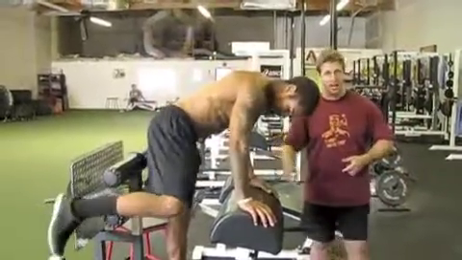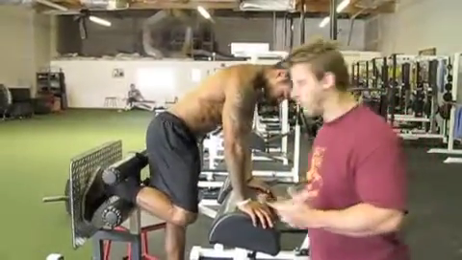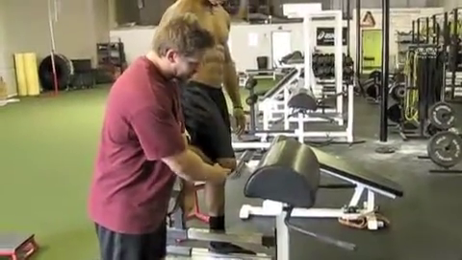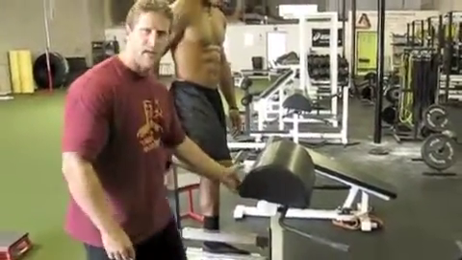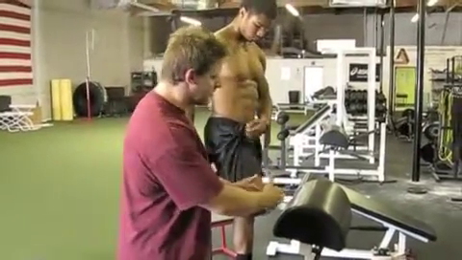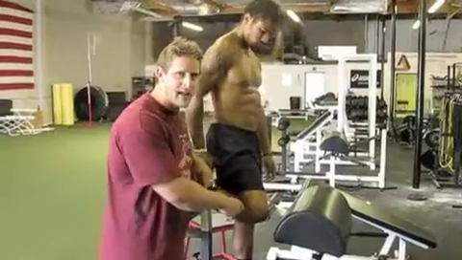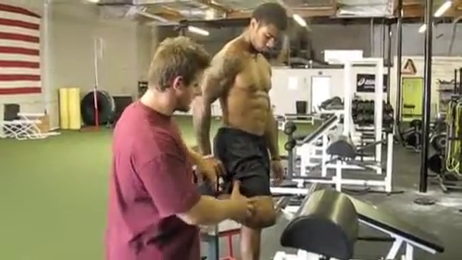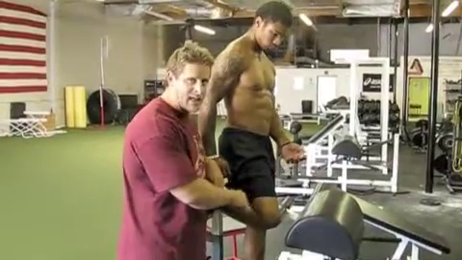First of all, with the setup, I see so many mistakes performed with this exercise because the distance of the athlete's knee joint is in too close proximity to the pad. This creates a fulcrum too close to the knee, and that's why many, especially larger individuals, will feel more discomfort behind the knee. That's not where you want it.